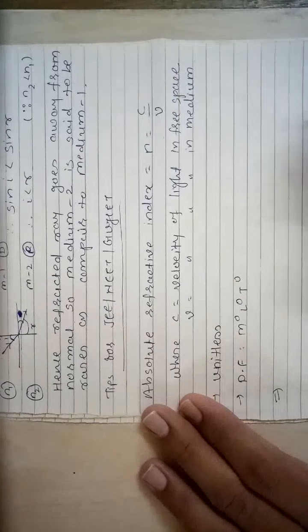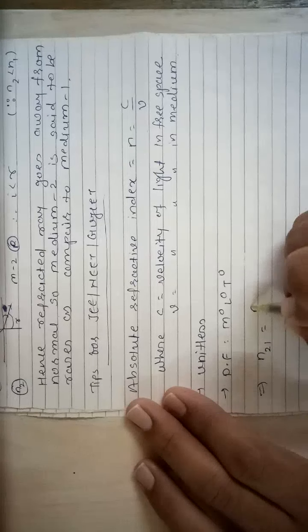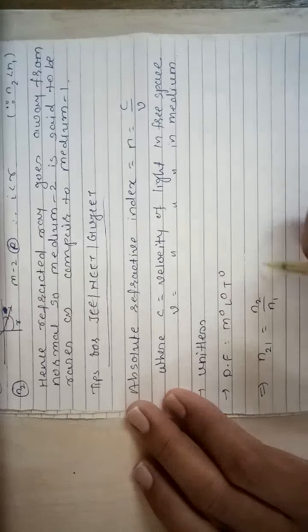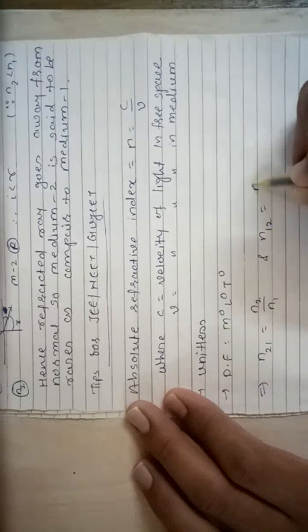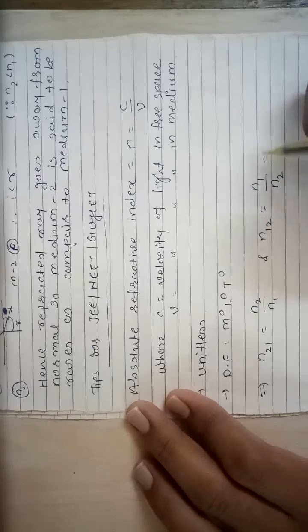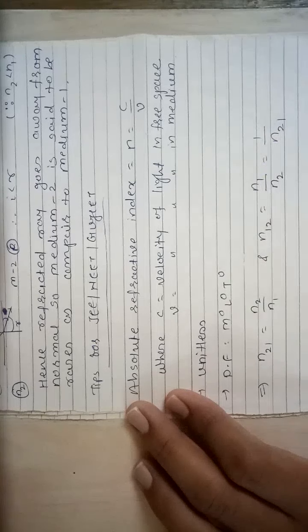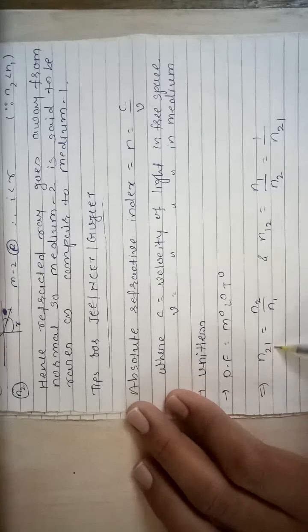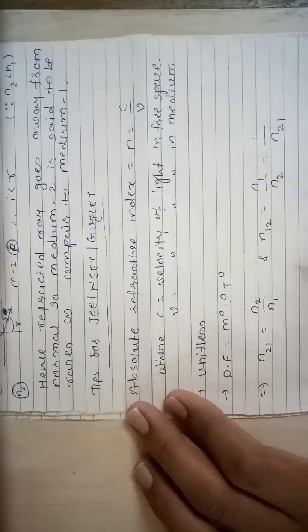Here we know that n21 is equal to n2 upon n1, and n12 is equal to n1 upon n2, which is the inverse of n21. So we can write n12 is equal to 1 upon n21, or n12 into n21 is equal to 1.